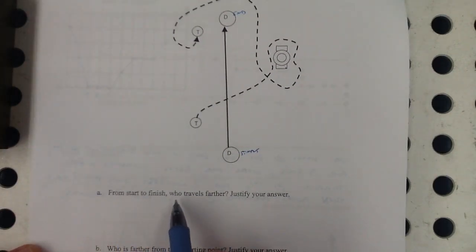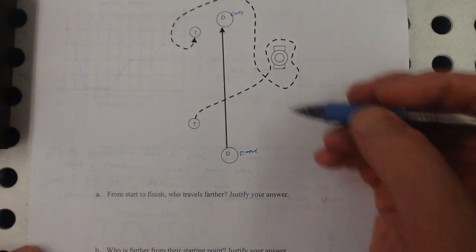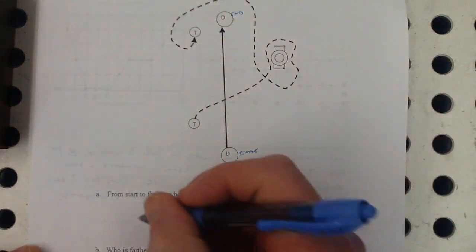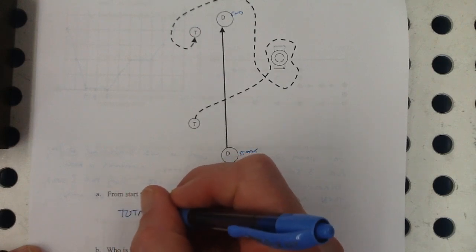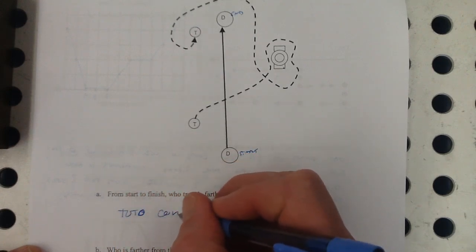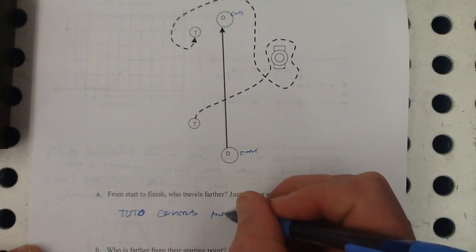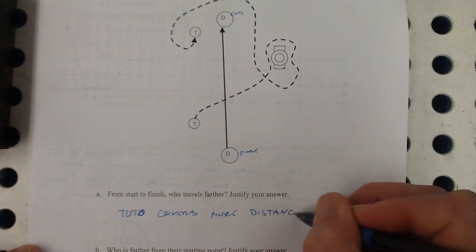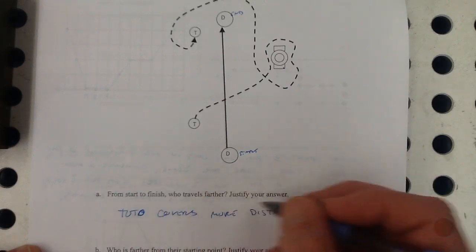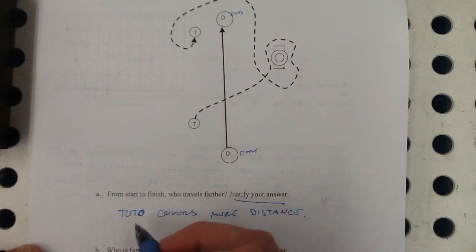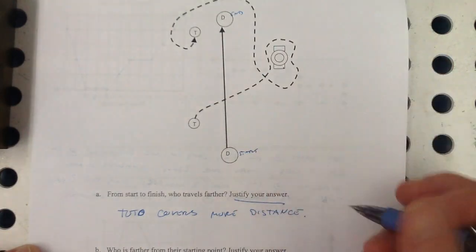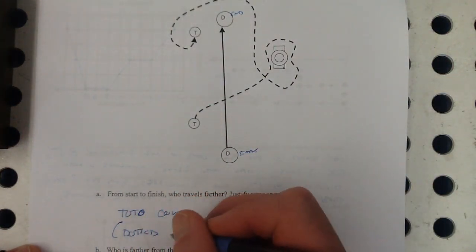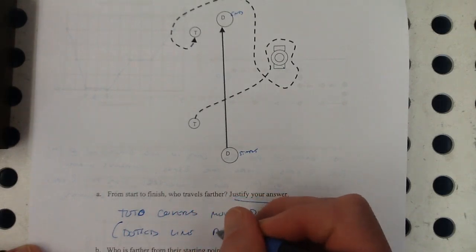So from start to finish, who travels farther? Justify your answer. Well, distance traveled, it's Toto. Toto covers more distance. And the justification, I think I'm justifying it by saying that Toto covers more distance. You can just look at that dotted line. Path is longer.